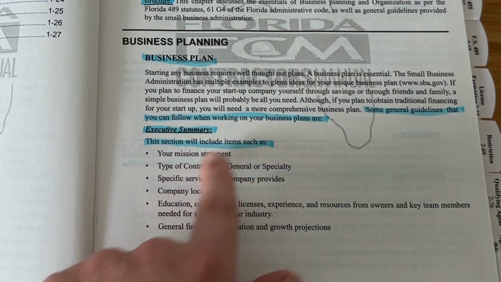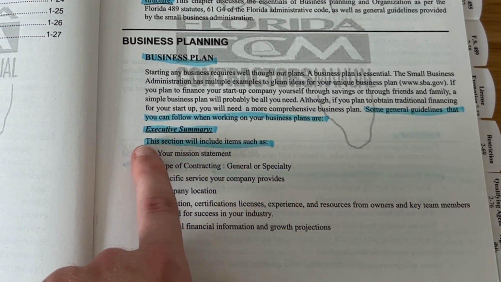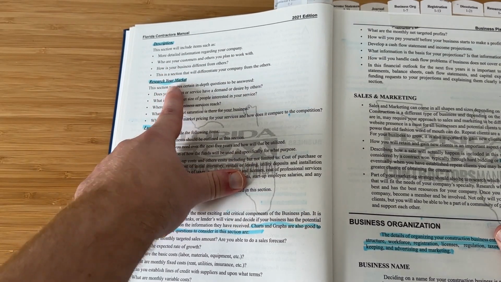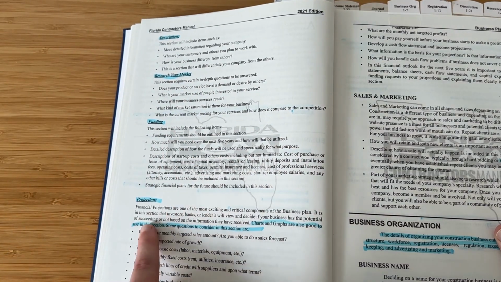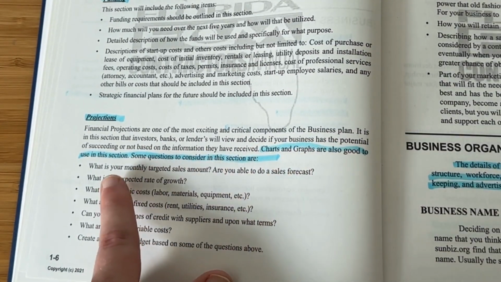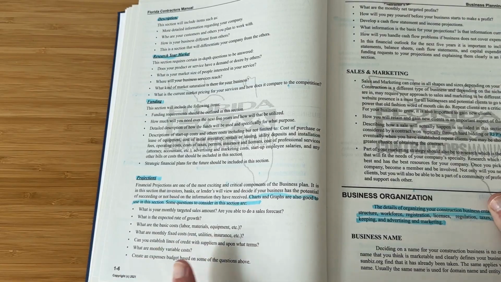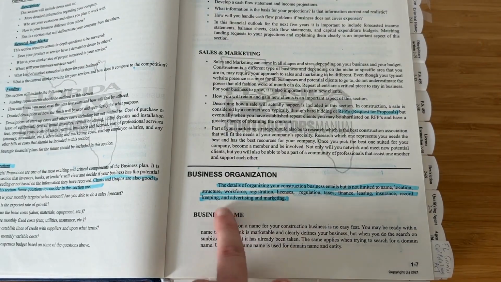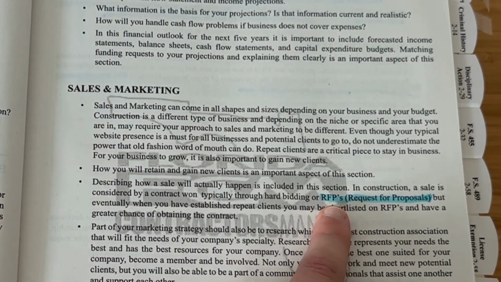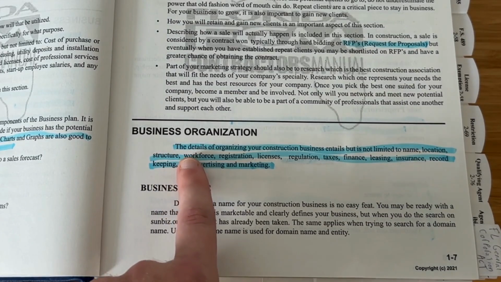Business plan. Some general guidelines that you can follow when working on your business plans are executive summary, description, research your market, funding, projections. On projections, I have charts and graphs are also good to use in this section. Some questions to consider in this section are, and there's the questions on 1.7, RFPs highlighted first. So if they ask you, what is an RFP? It is request for proposals.